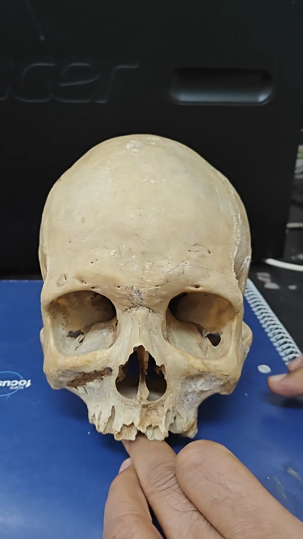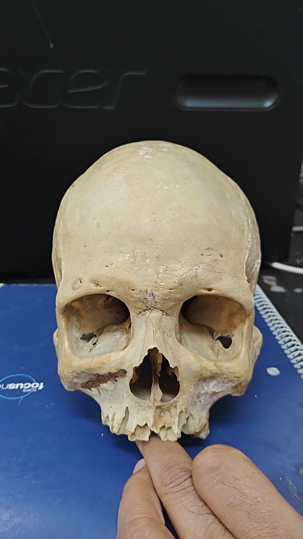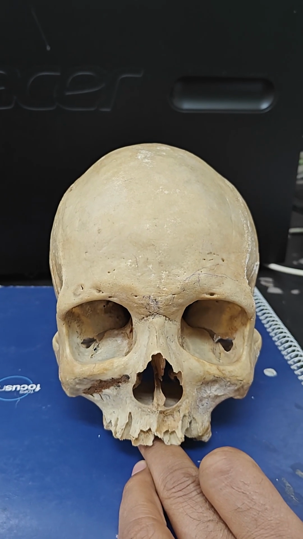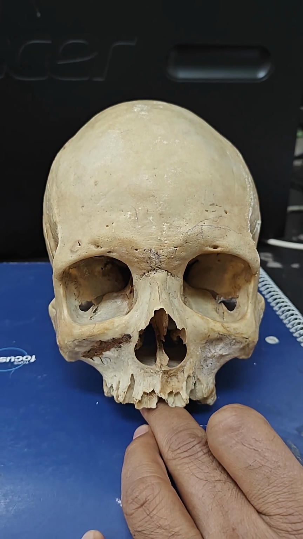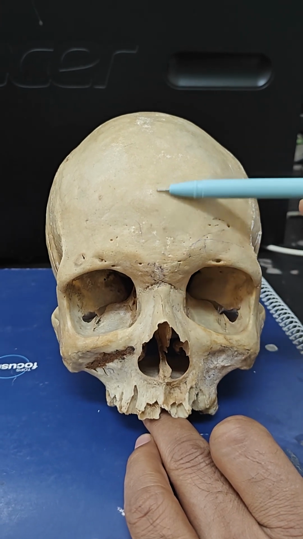Today we will discuss the Norma frontalis. Inside the Norma frontalis, we will discuss the following features. This is the forehead.